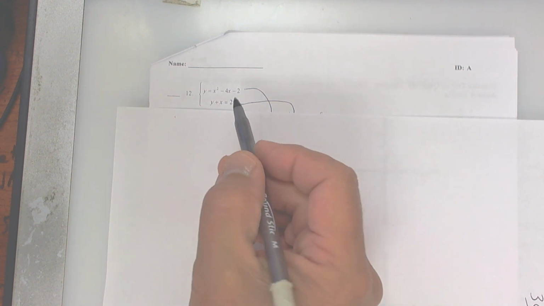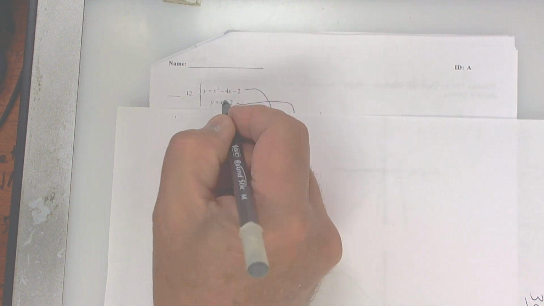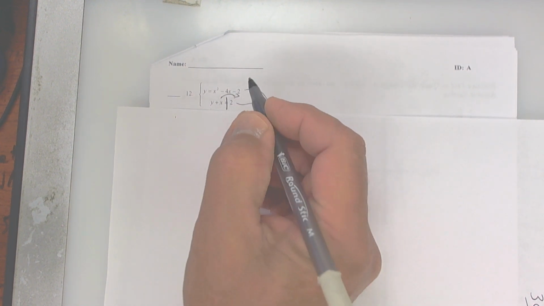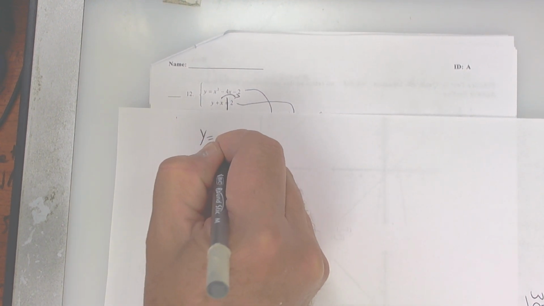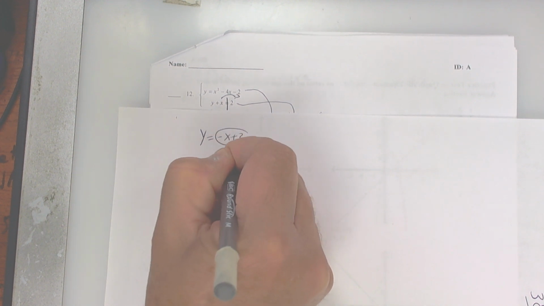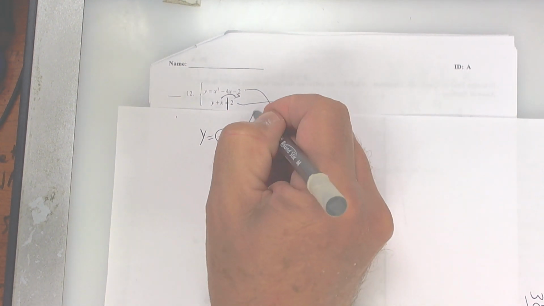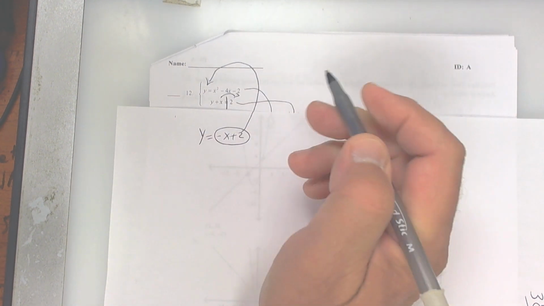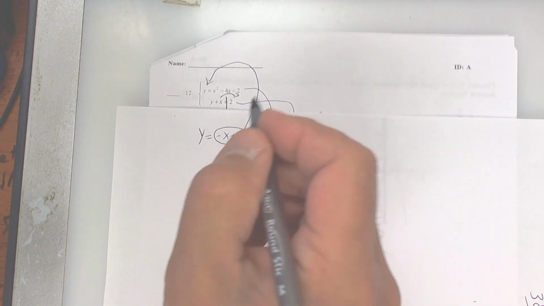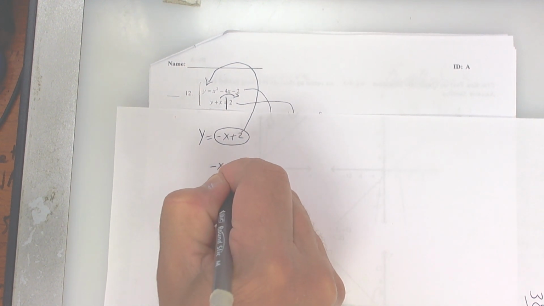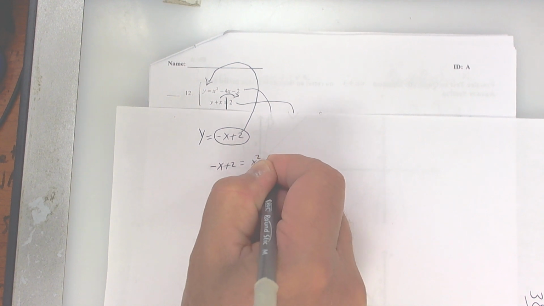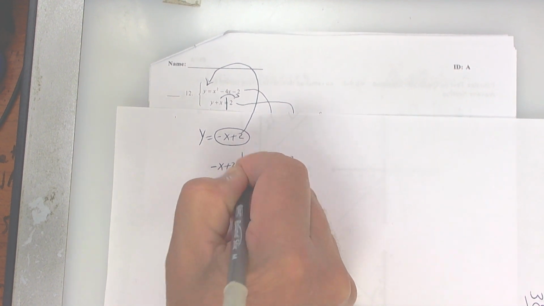Number one, you solve one of these equations for one variable. So you take your line, you move the x to the other side. That becomes a negative x. You take all of this and you substitute it in place of that y. Okay. So now you're going to have negative x plus 2 is equal to x squared minus 4x minus 2.